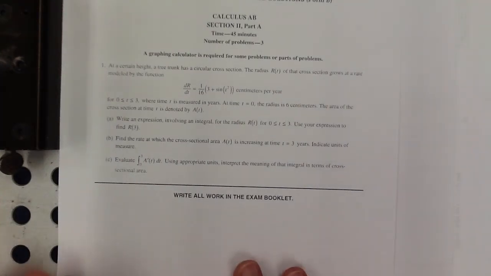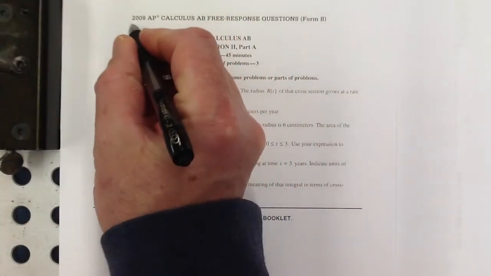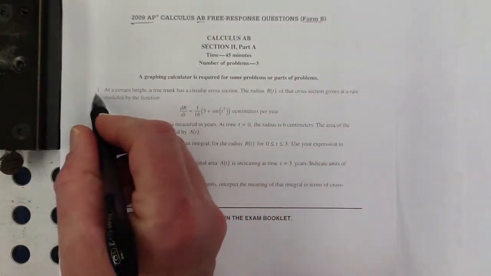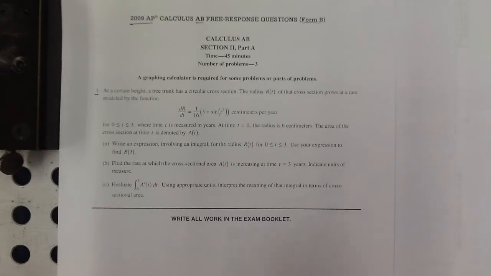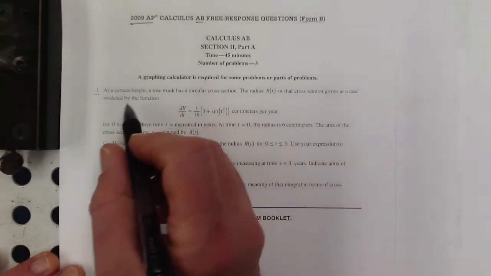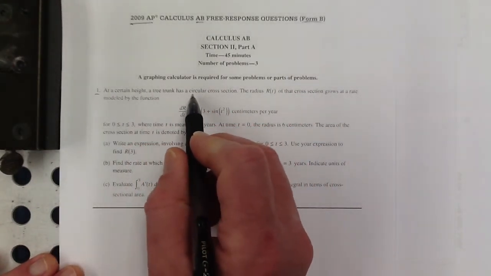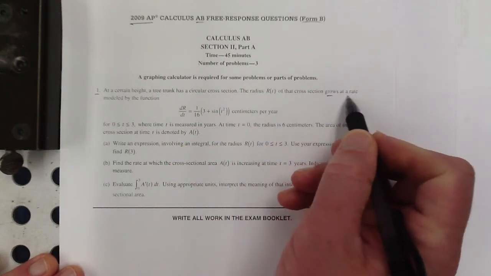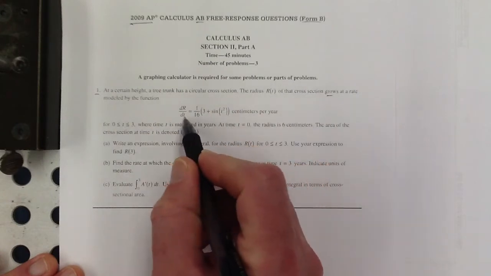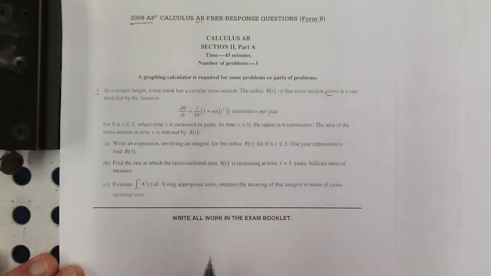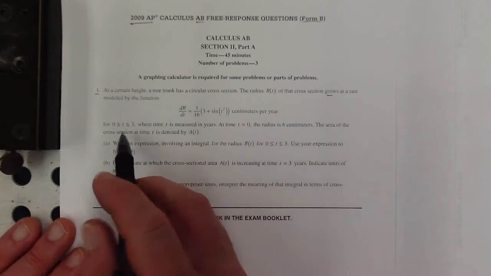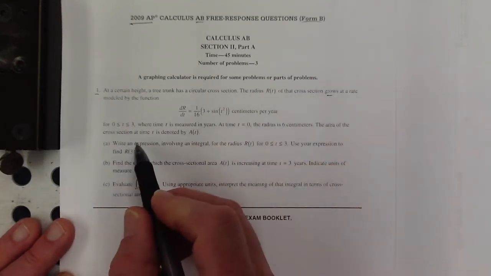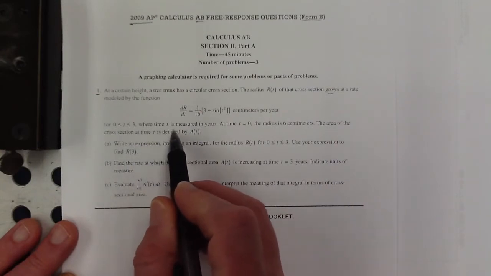Alright, video for you here that has the solutions to the 2009 AB test from Form B, number 1. It's calculator active. At a certain height, a tree trunk has a circular cross-section. The radius of that cross-section grows at a rate modeled by the function dr/dt equals this, in centimeters per year, for times 0 to 3, I guess that's 0 to 3 years, where time is measured in years.